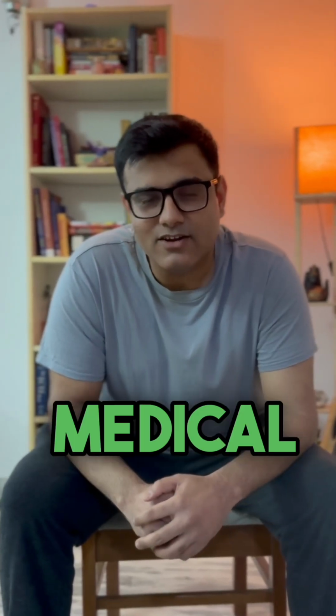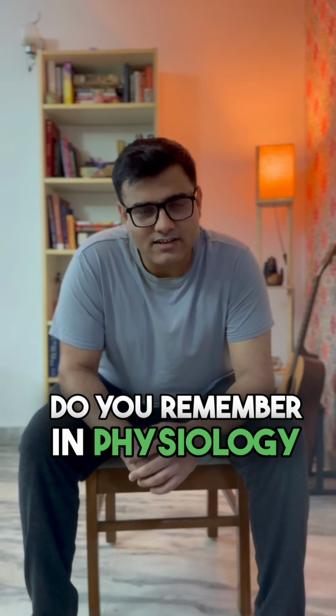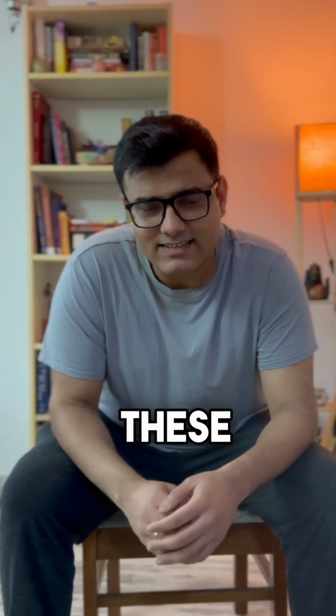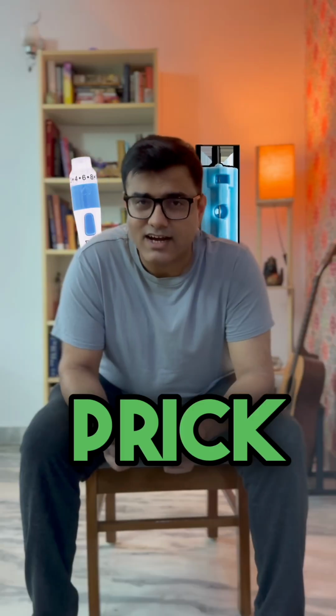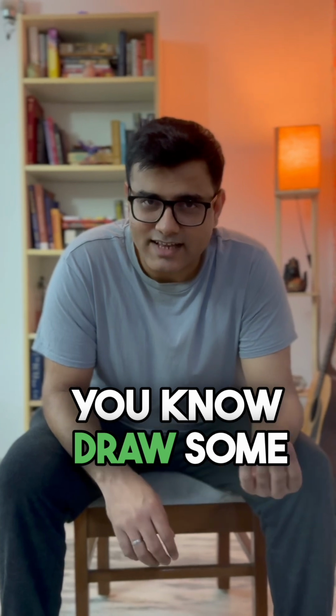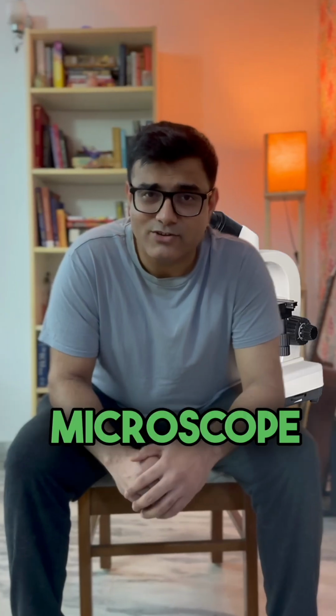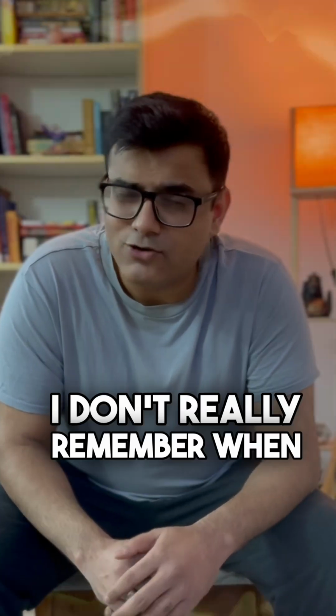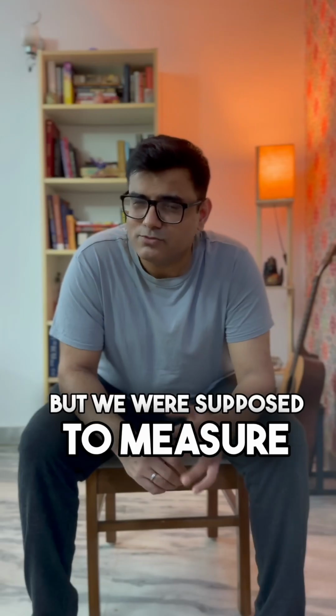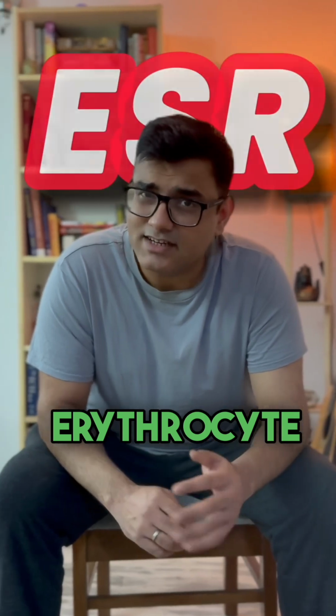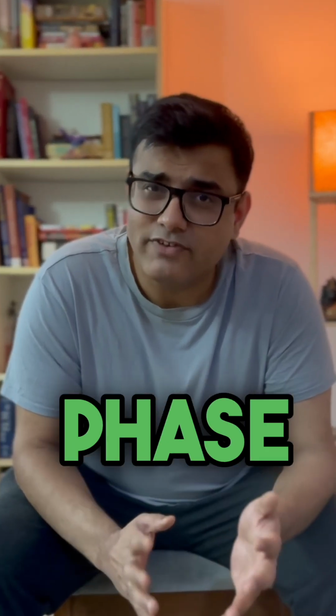So the other day I was just recalling all the memories from my medical college. Do you remember in physiology practicals, they used to give us these lancets and we were supposed to prick ourselves, draw some blood, and look at it under the microscope. It was painful. I don't really remember when we did this experiment, but we were supposed to measure our own erythrocyte sedimentation rate. So today's episode is going to be about the acute phase reactants.